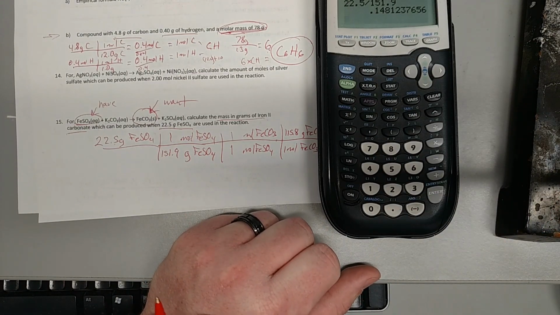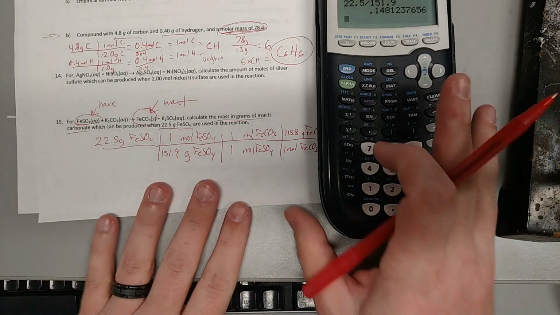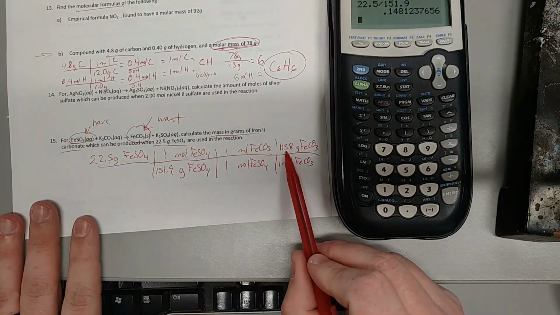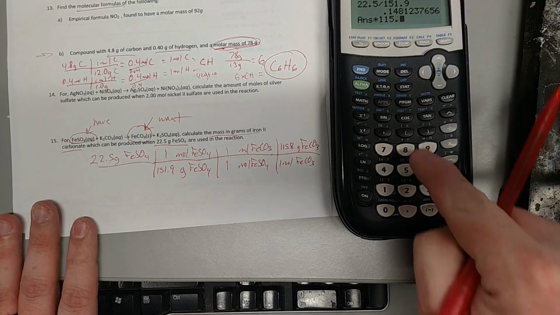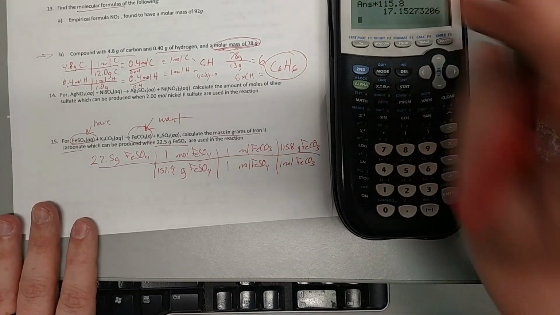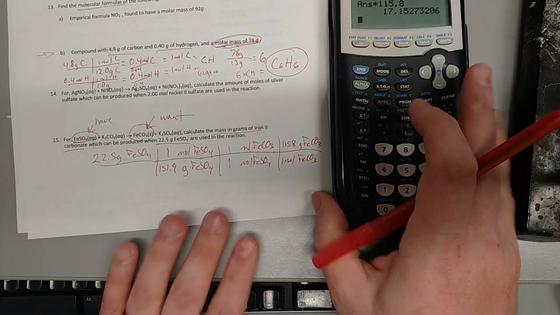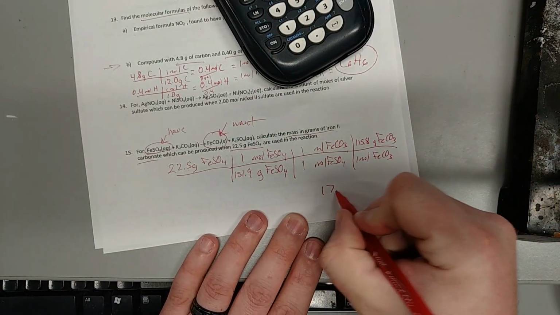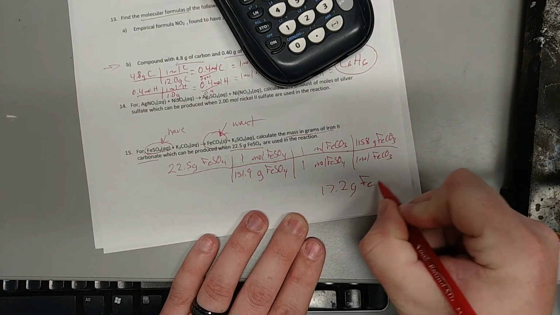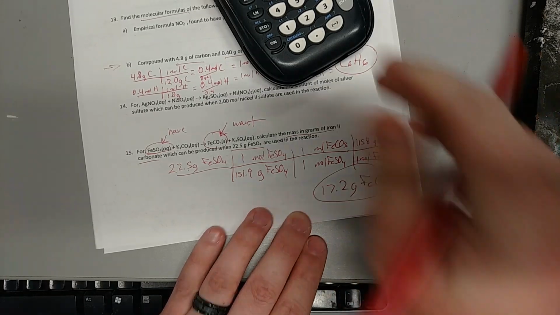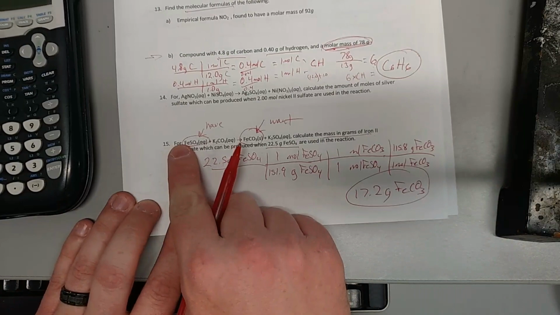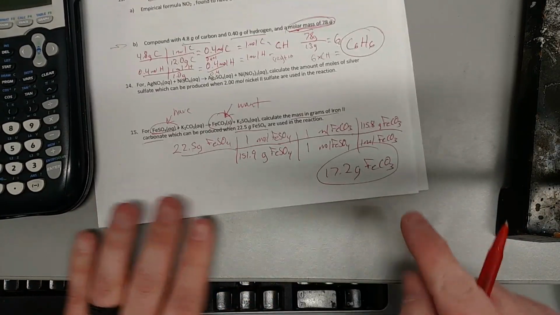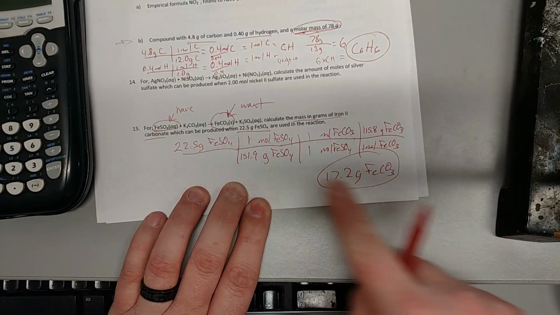Because it's 1-to-1, that's the same number of moles of iron carbonate. The iron carbonate weighs 115.8, so we're going to multiply this by 115.8 to give us 17.2. We'll round it to that. 17.2 grams of iron carbonate. So what this means is that in this chemical reaction, we started off with 22.5 grams of this. We theoretically should get this much. This is one of our products. Bye.